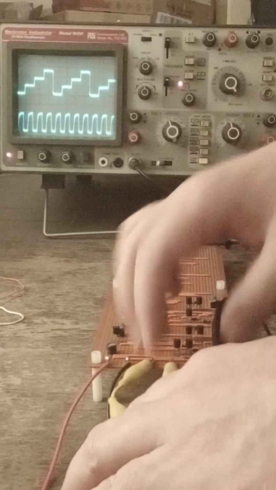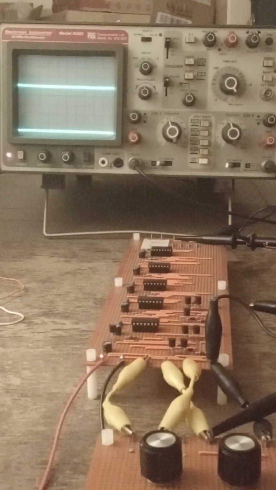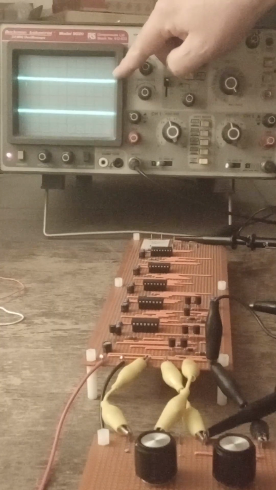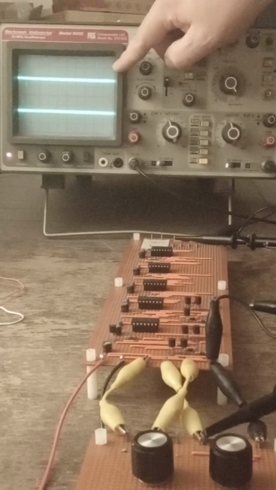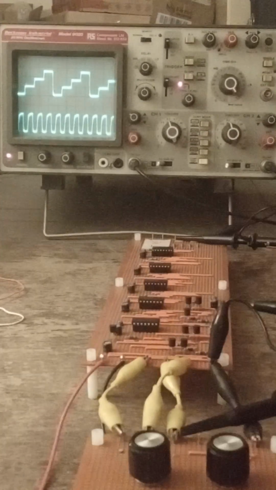And again, if I cycle the clock from a negative going edge, you can see the output cycles up 0, 1, 2, 3.